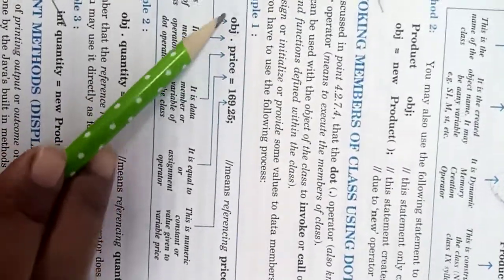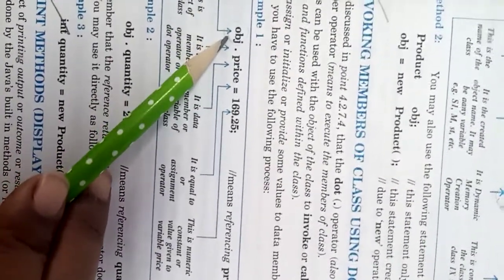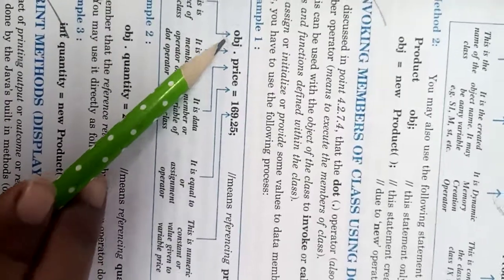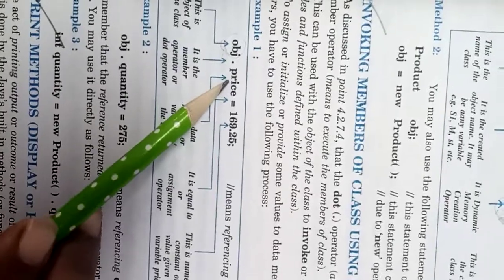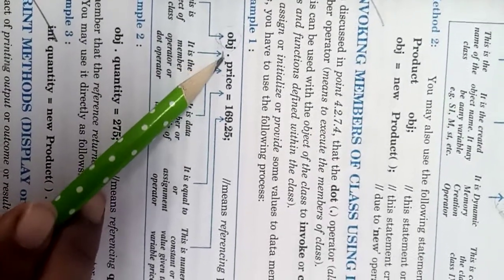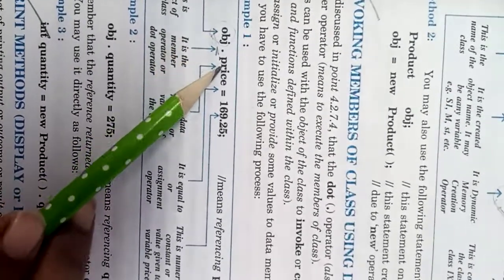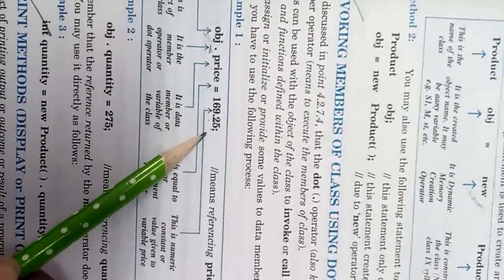Suppose we have created an object of a class with the name obj, and this class is having a data member price, so we can access that variable by using the dot operator. obj.price equals to 169.25.